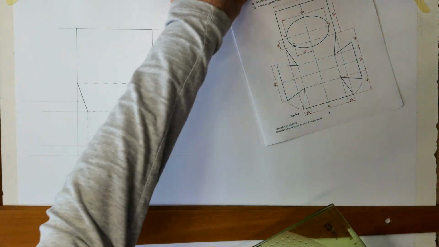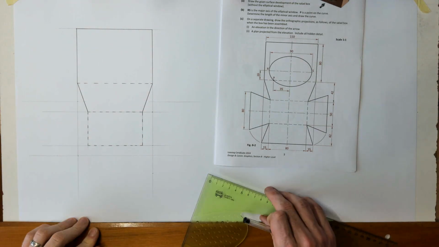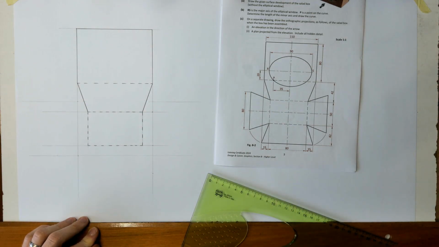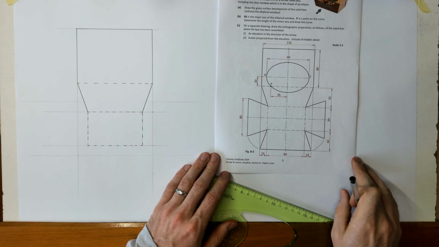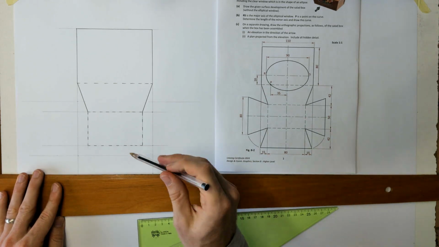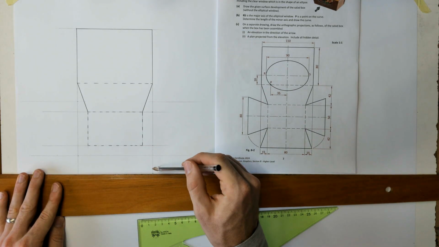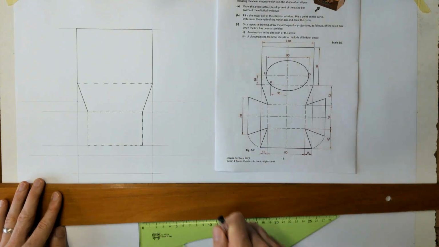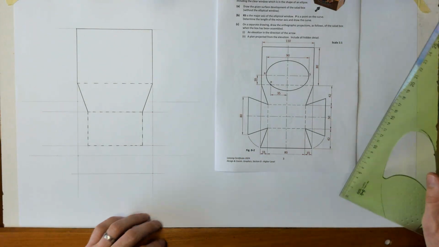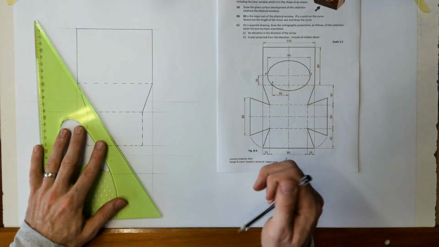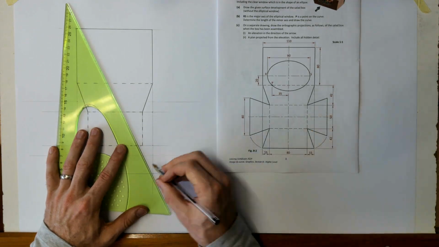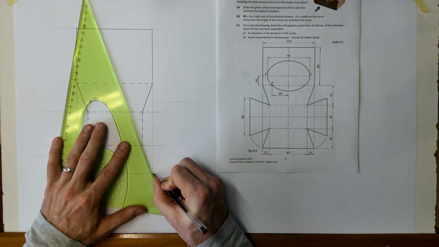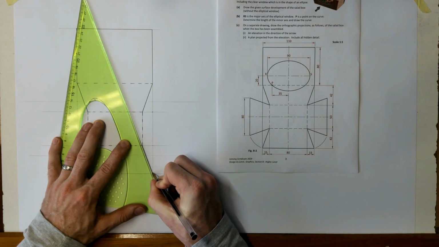Okay, so 40 here. Okay. Draw this base as well, because I've got those positions. Okay, so just tipping along, putting in what we can.